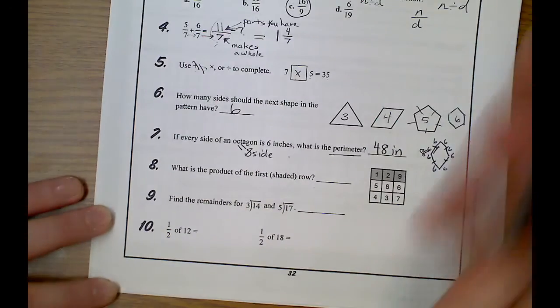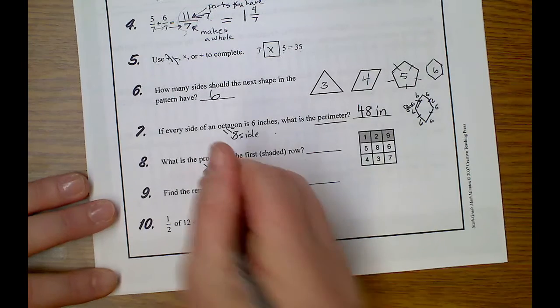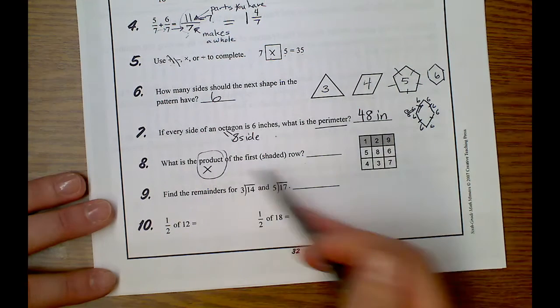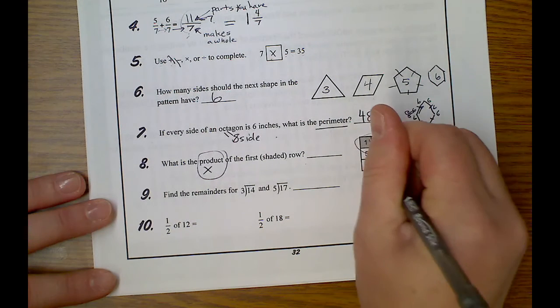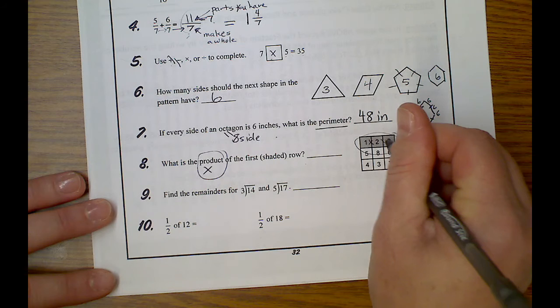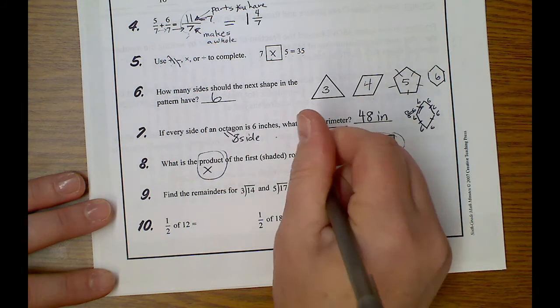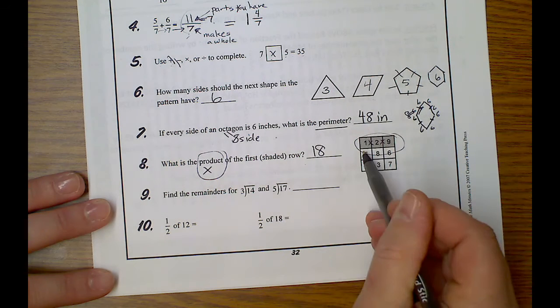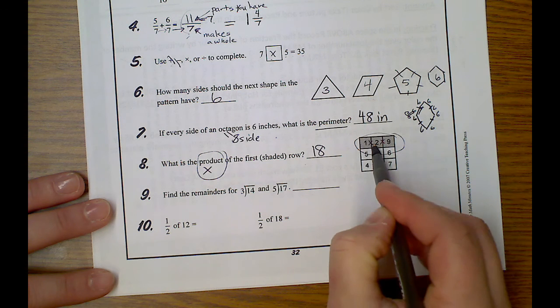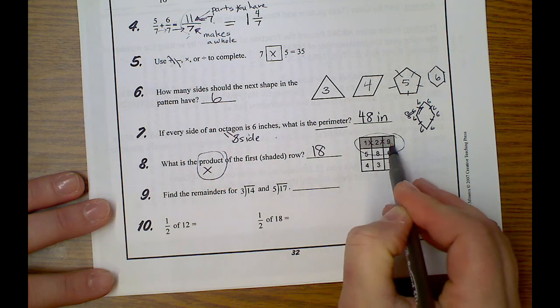What is the product? Product equals multiply. If you didn't know that, what is the product of the first shaded row? So 1 times 2 is 2, and 2 times 9 is 18. Again, what is the product? 1 times 2 is 2, 2 times 9 is 18.